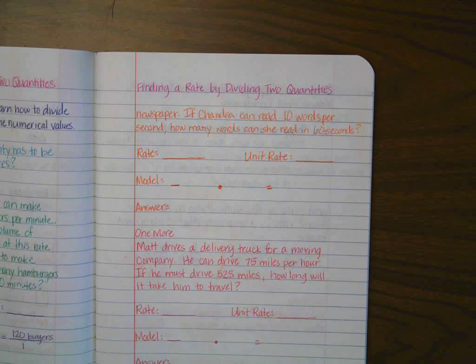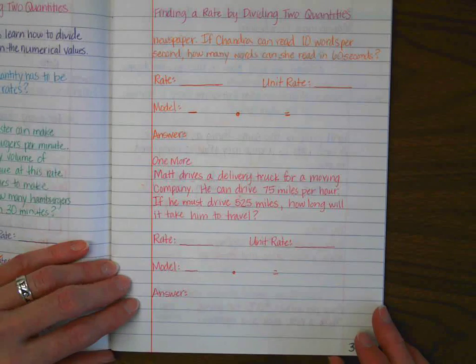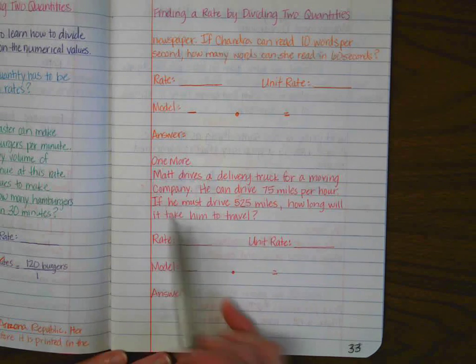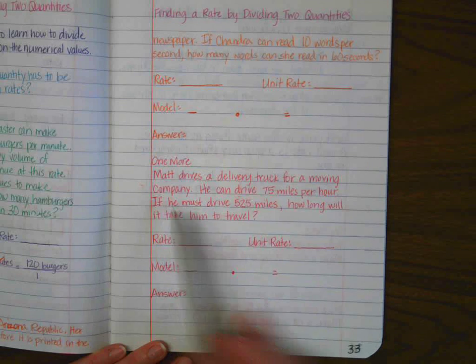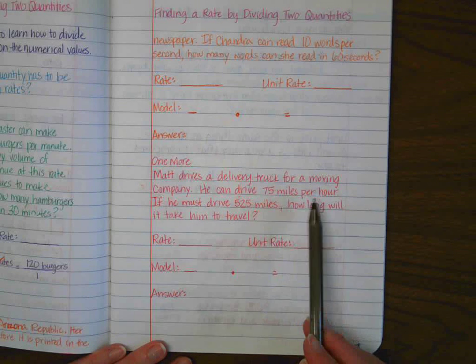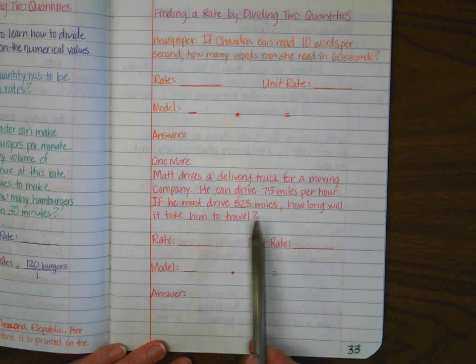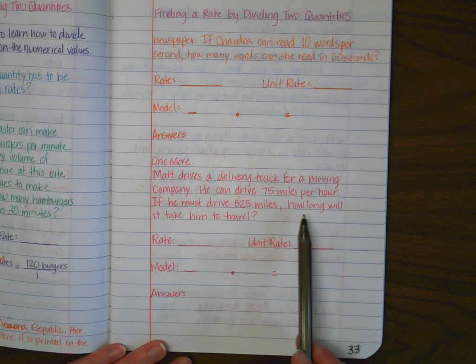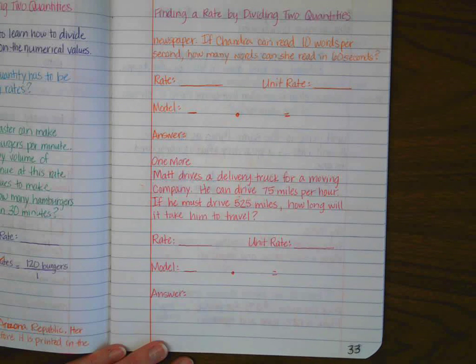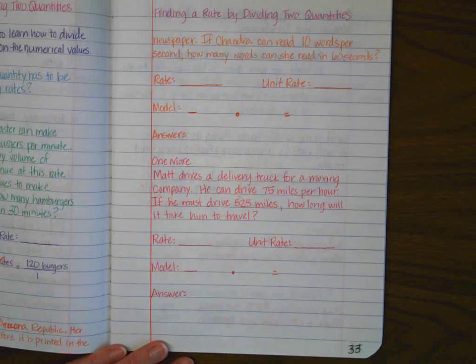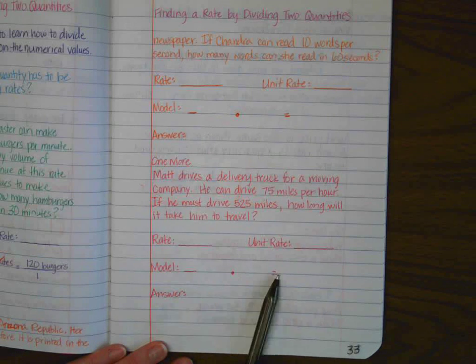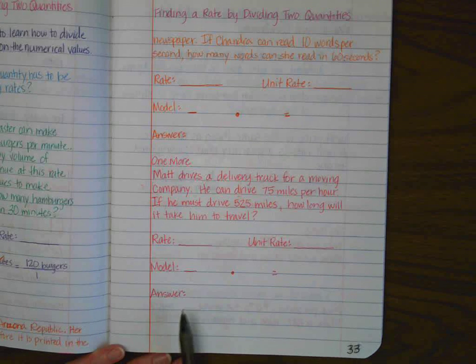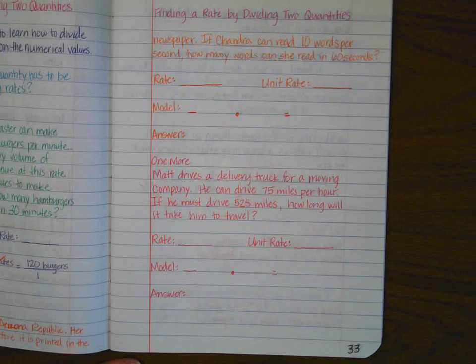Okay, so now you have to do the last one by yourself, and we will check it in the morning. One more. Matt drives a delivery truck for a moving company. He can drive 75 miles per hour. If he must drive 525 miles, how long will it take him to travel? I would like you to try that one all by yourself. So you're going to set up your rate, your unit rate, and the model just like we did up above, and then you're going to give me the answer.